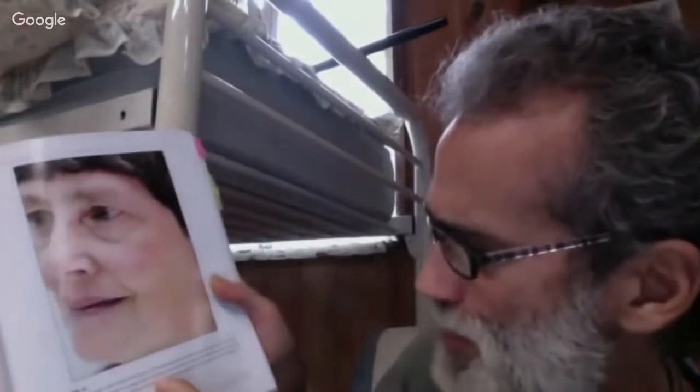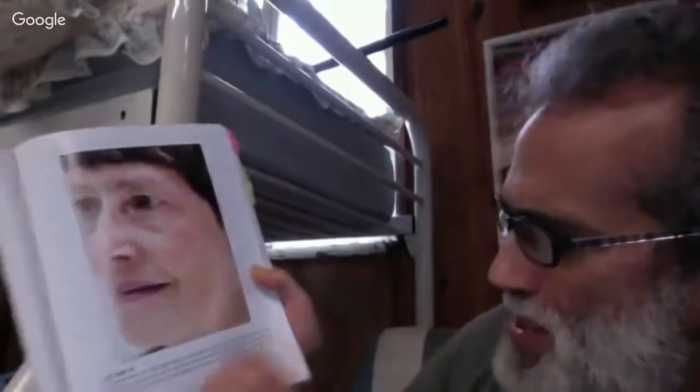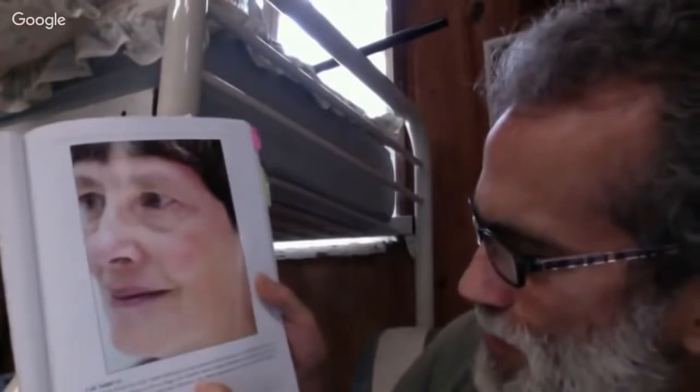Her wrinkles show a silica deficiency. See all these wrinkles here? That's silica deficiency, guys. The large pores on the tip of the nose are indicative of Nat Mur deficiency. Summer, can you help us? Nat Mur is sodium chloride. Which sign is it again? You said it before, Aquarius. Oh, I'm sorry, Aquarius.